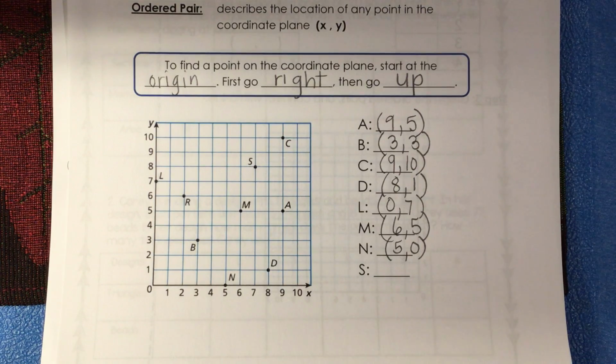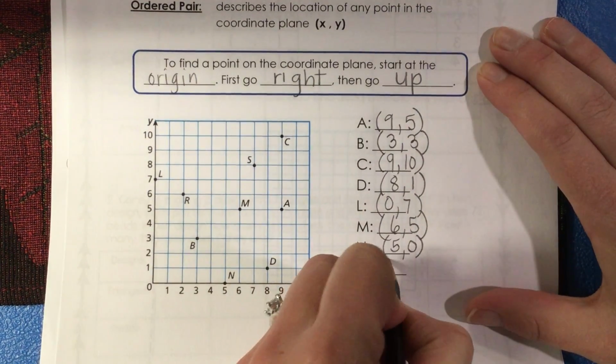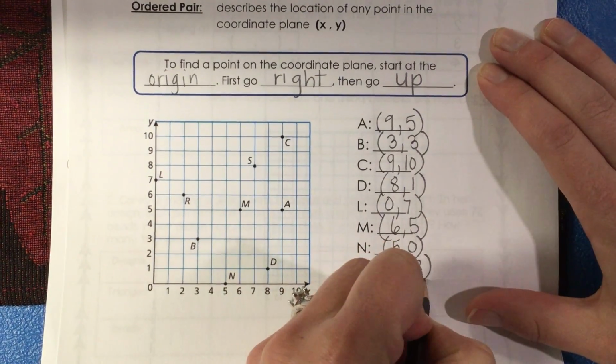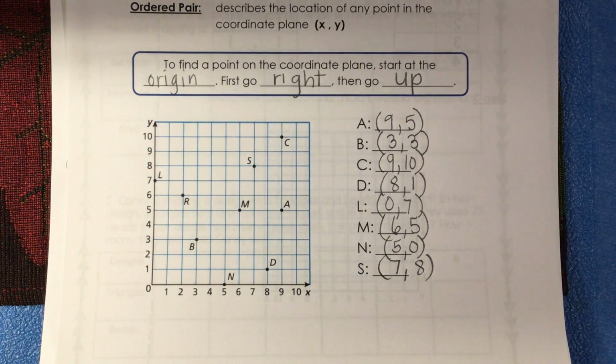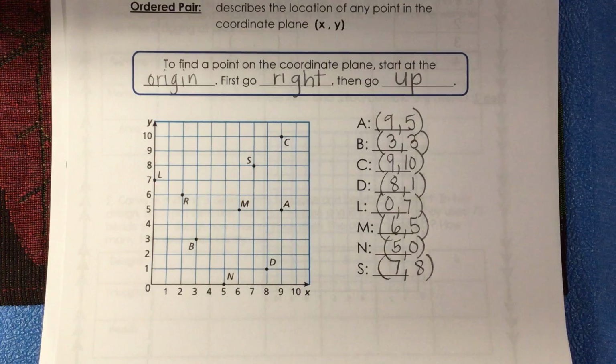And what about S? I'm loving these hands. Anaya. Over 7, up 8. Remember, it's written as 7, 8. Good. As soon as you have that, flip. I'm not sure how many people got to the back, and that's okay.